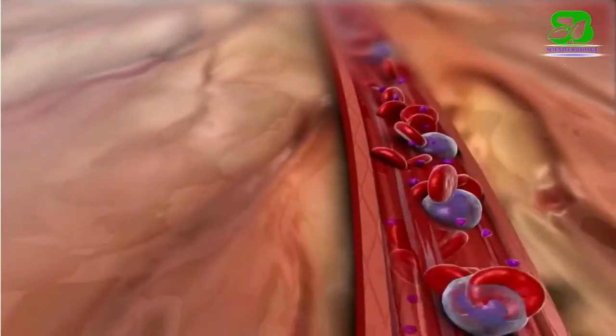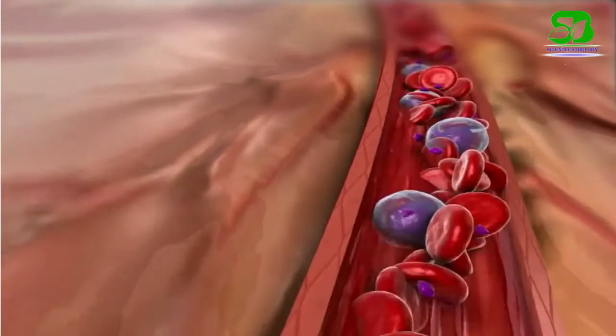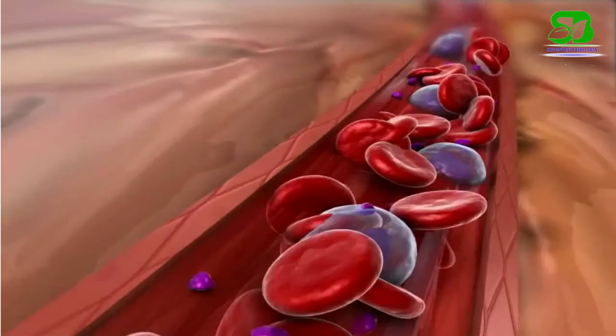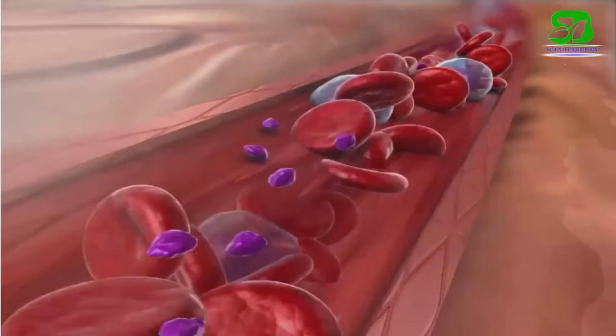Red blood cells, also called erythrocytes, make up 40 to 50% of the blood volume and function to transport oxygen from the lungs to the cells of the body.